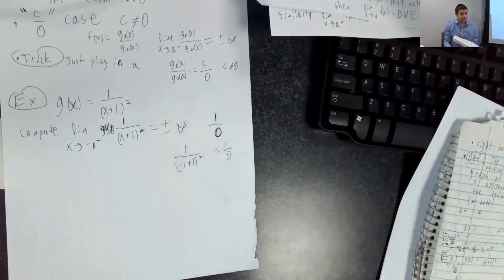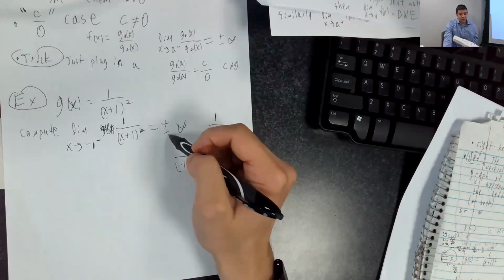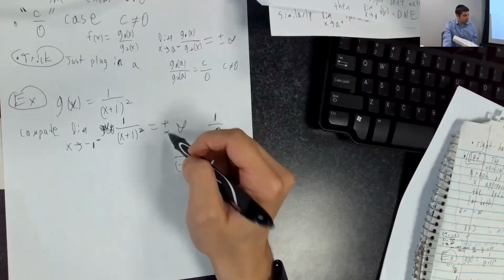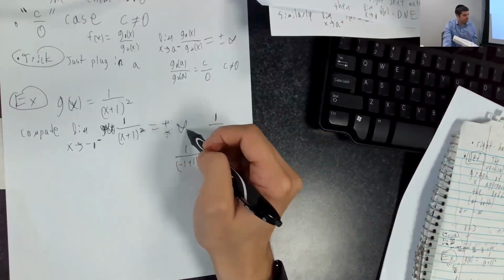It's 1 over 0. Okay. So you could solve this just by intuition. It's plus or minus infinity. How do we decide if it's positive or negative? We know the answer is one of these, we just don't know which.